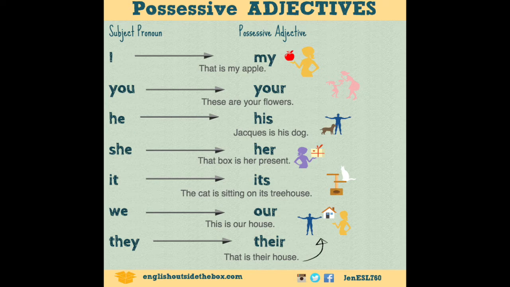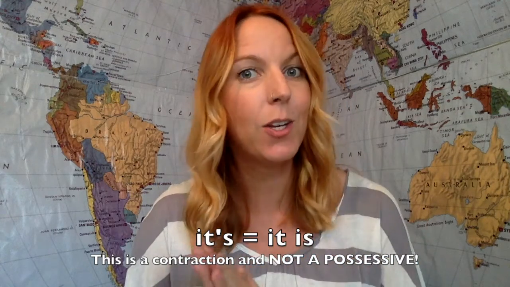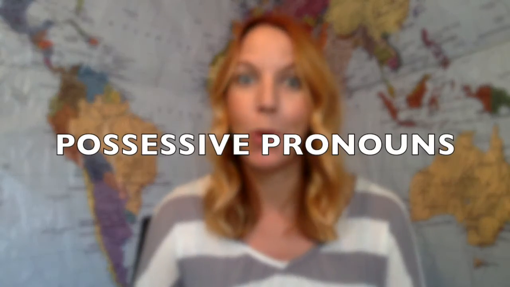I want you to take a minute to look at this image here. You will see that the subject pronouns are on the left and they relate to the correct possessive adjective. So the subject I is for my, you, your, etc., etc. Notice that its does not have an apostrophe. I'm going to repeat that. Never use an apostrophe S with its when talking about possessives. Its with an apostrophe S is only used for the contraction of it is. Got it?